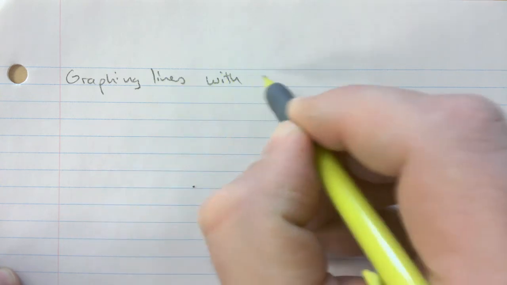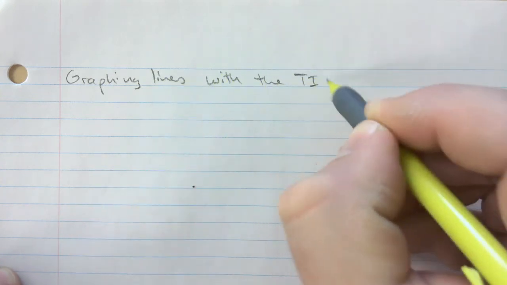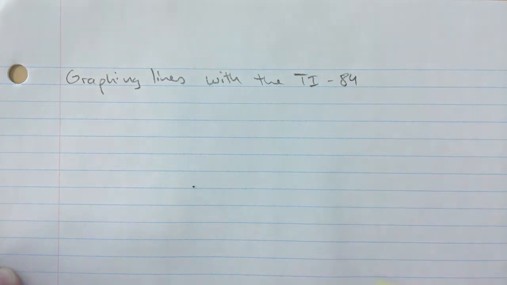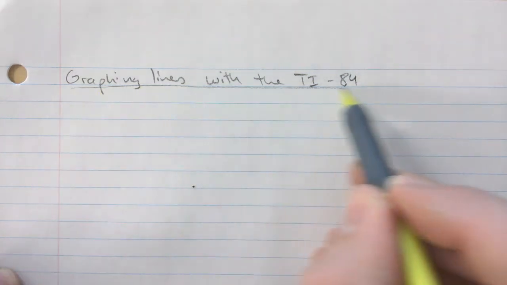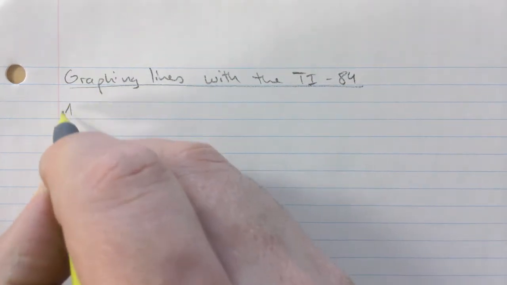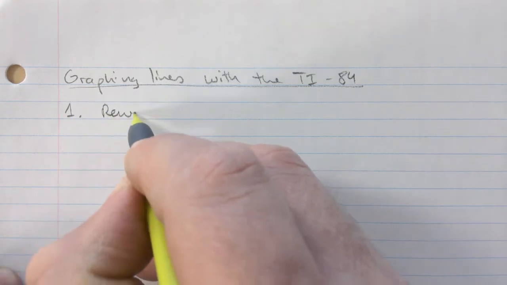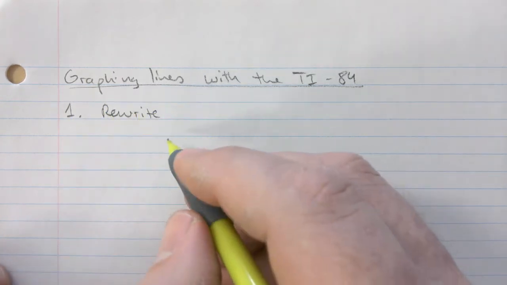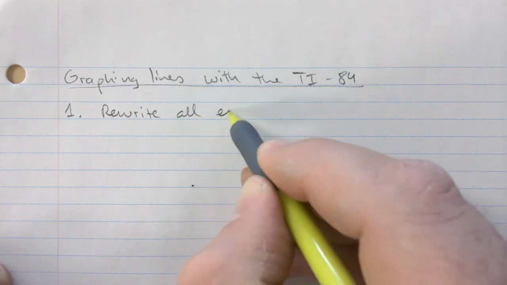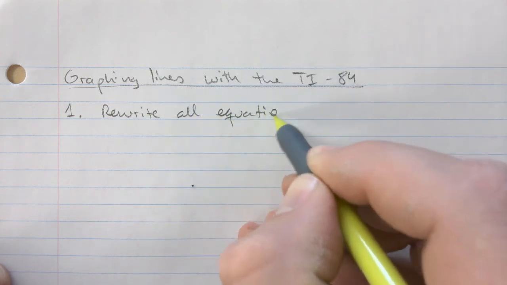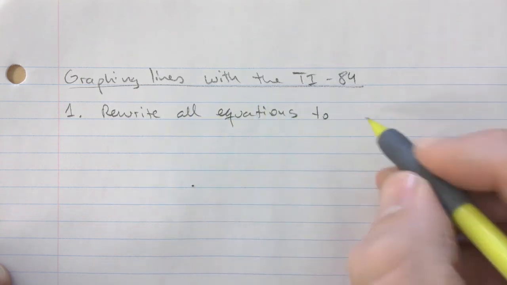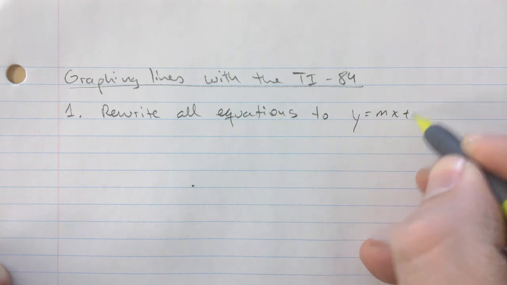Okay, graphing lines with the TI-84. Okay, first step is rewrite all equations to y is equal to mx plus b.